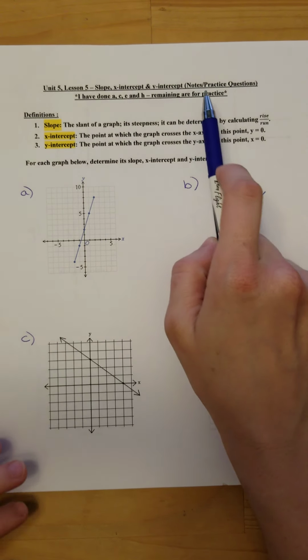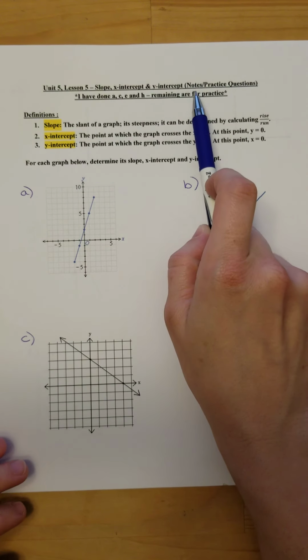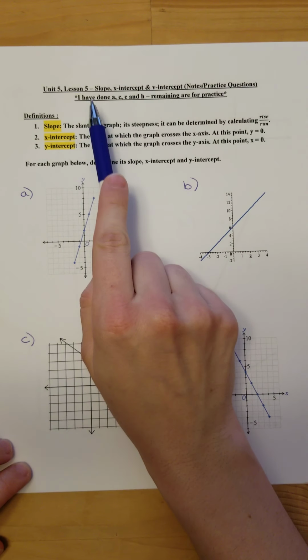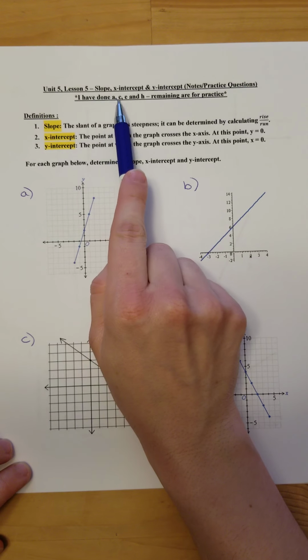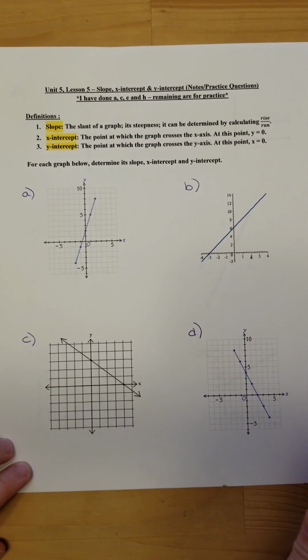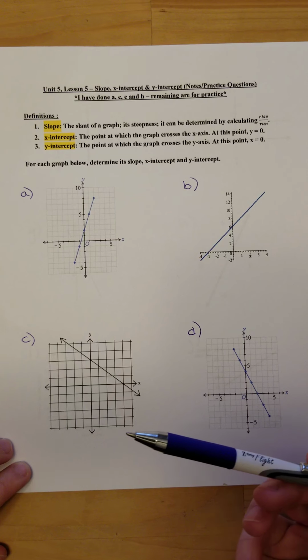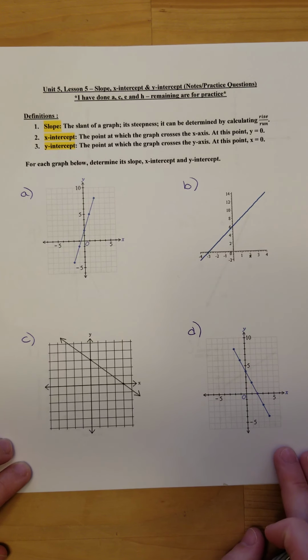And you'll see here in brackets that I put that these are going to be the notes and the practice questions, these two sheets here. So you'll see that I'm going to do questions A, C, E, and H with you as the examples. And then the remaining 6 questions are going to be your optional practice questions. And so the solution is attached as a third page, so you can check over your work.